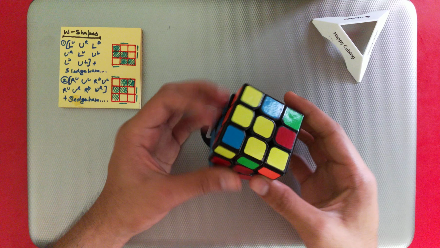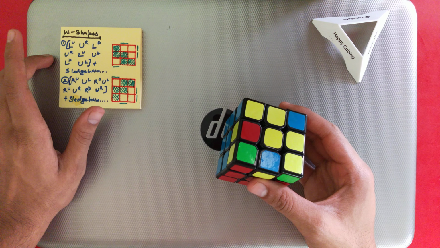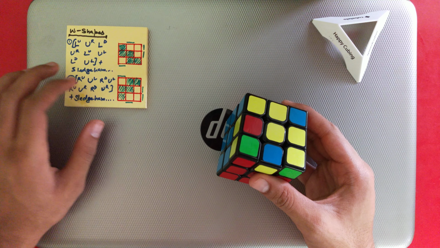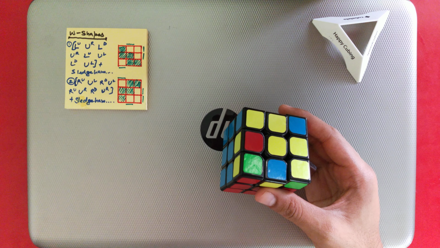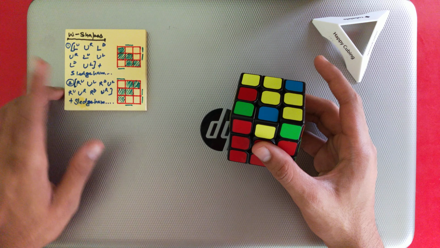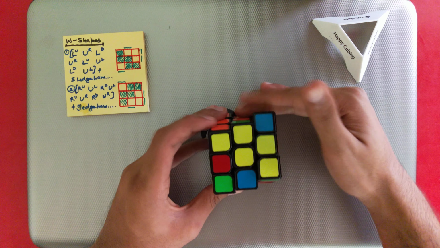Now you can use the first algorithm, which is basically the replica of the second algorithm. These two are opposites. Whatever you did from the right side, you need to do from the left side, holding your island piece at the back side.